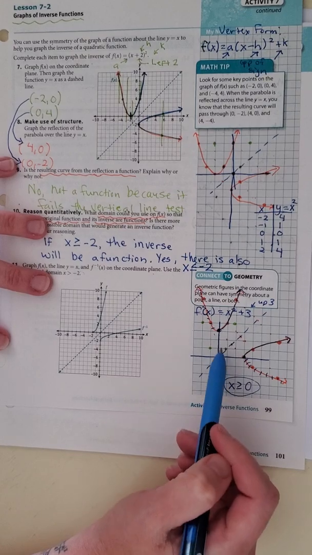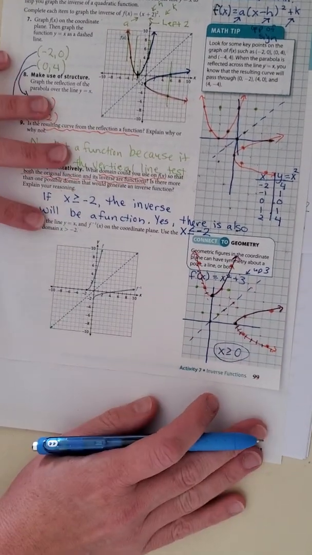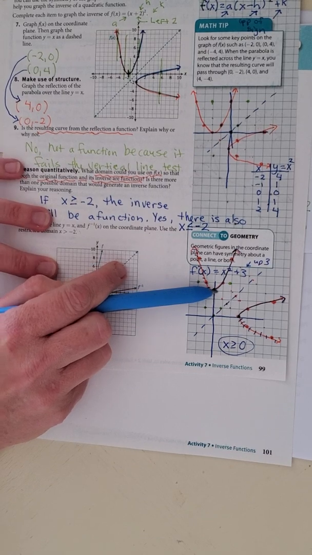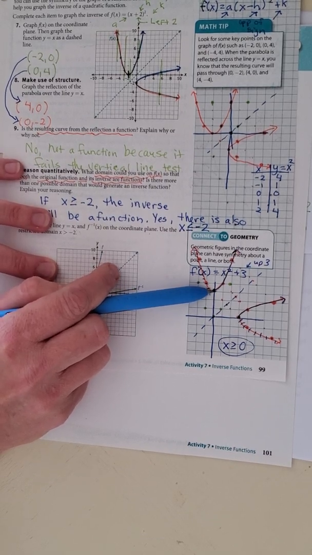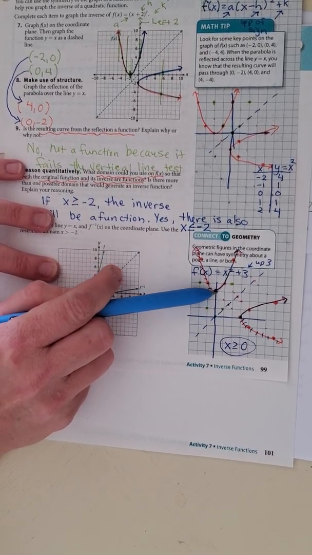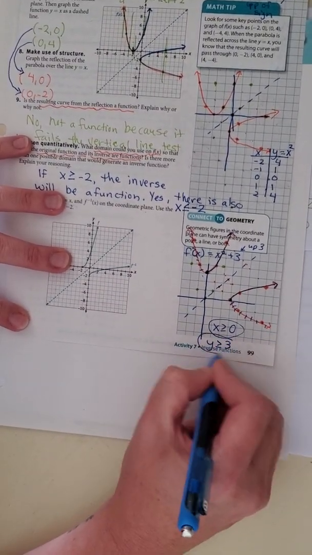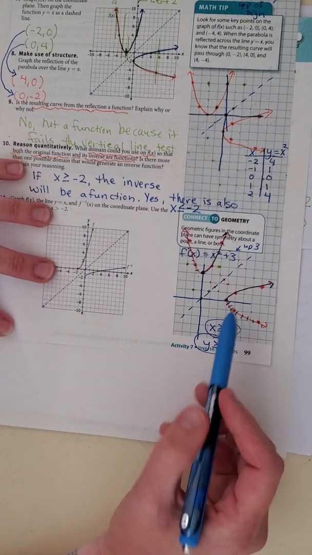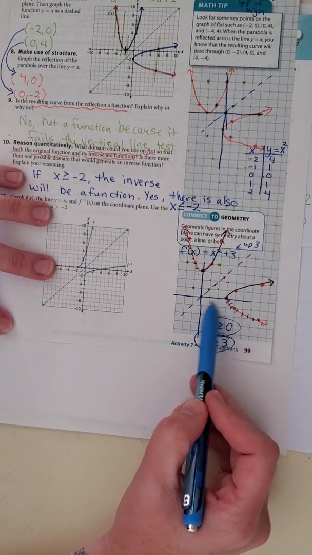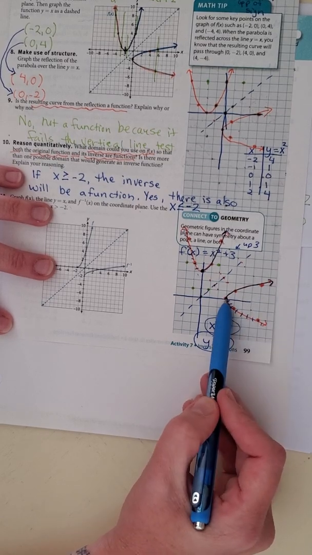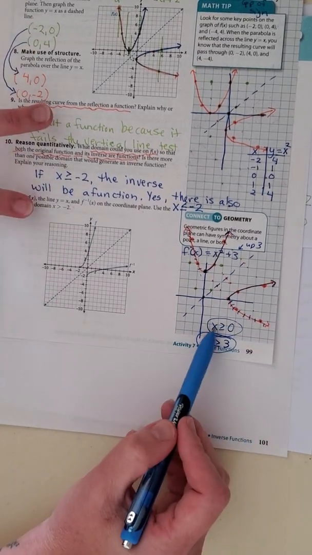And then for the range, y has to be greater than or equal to 1, 2, 3. So y has to be greater than or equal to 3 would be the restriction on the range. And then we can see that that's true, that x is greater than or equal to 3 and y is greater than or equal to 0. And so our domain and range have switched.